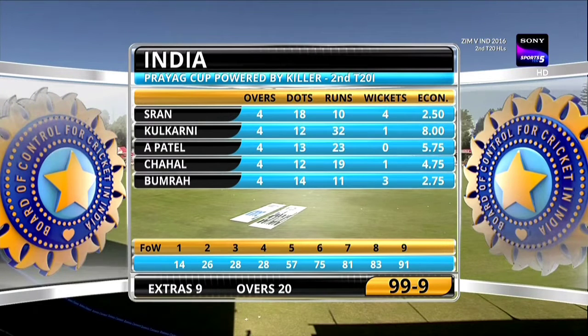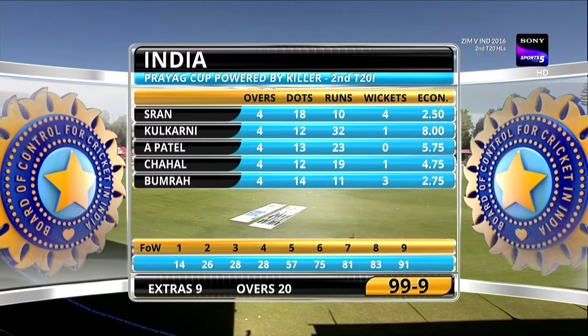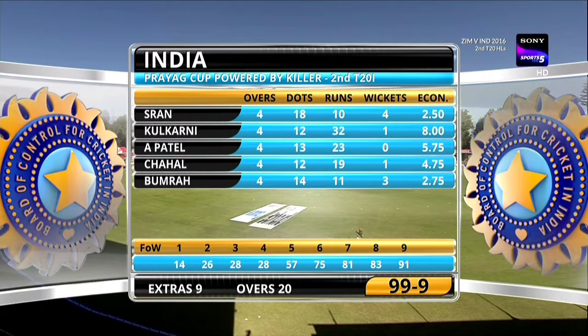4 for 10, 1 for 32 from Deval Kulkarni. Akshar Patel, 4 overs, none for 23, 1 for 19 from Chahal, and Jasprit Bumrah generating plenty of pace. 4 overs, 14 dot balls, 3 for 11. And those 2, Saran and Bumrah, taking 7 for 21 between them. So outstanding bowling there from India.